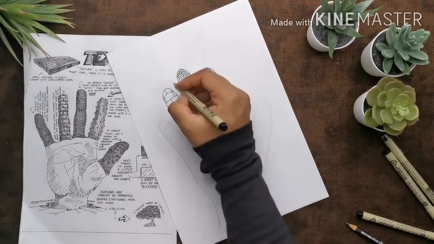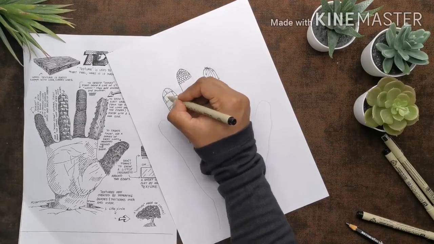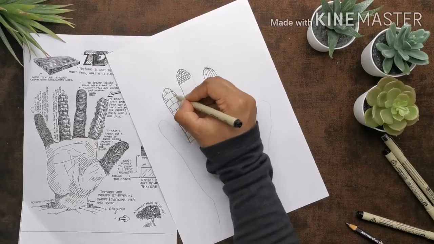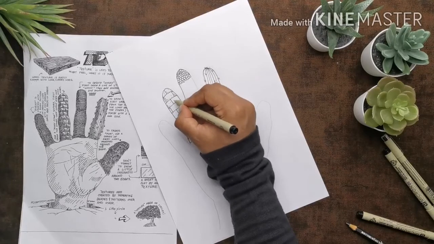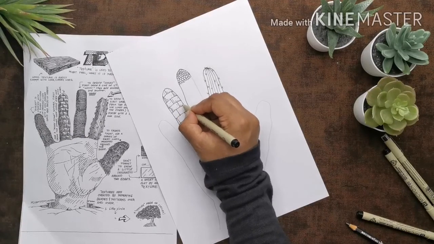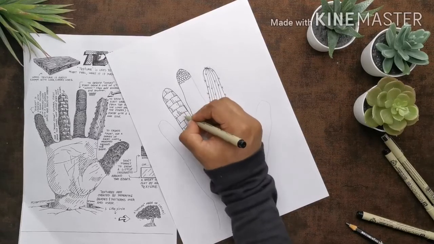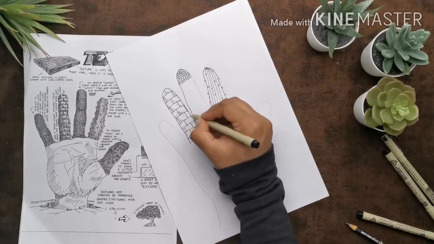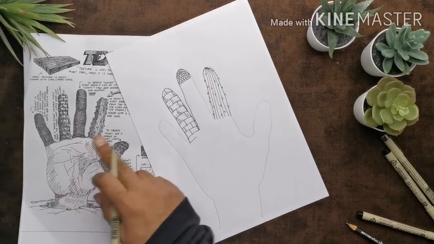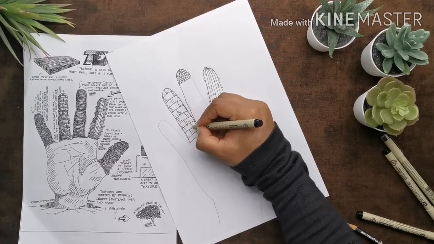Again you can make a little bit of lines here and there, to make it look like a tough one, a very rough one. Here the shading is also shown on the picture, so you can follow that as well.